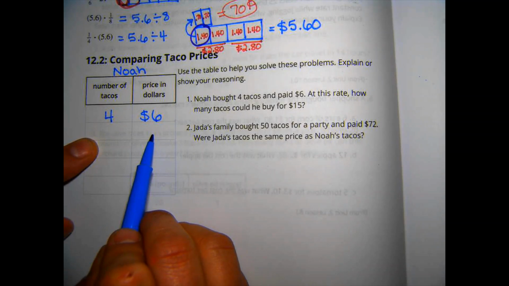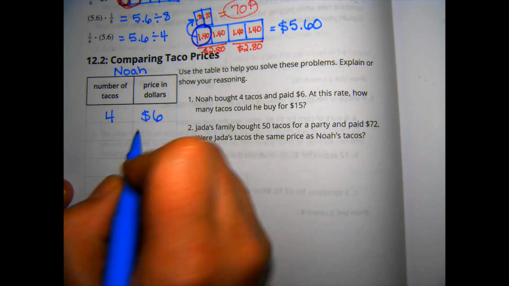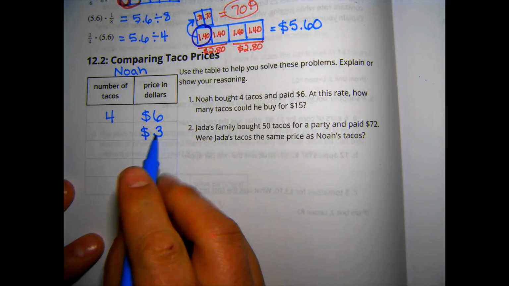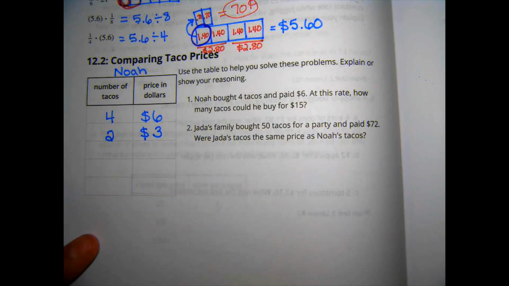Now, what can we multiply 6 by to get to 15? Nothing that's a whole number. So let's half it first and get to 3 and see if that will help us. Half of 6 is $3 and half of 4 is 2. So 2 tacos cost him $3.